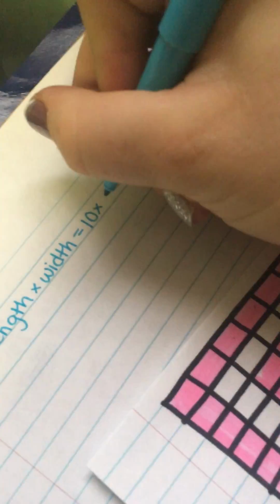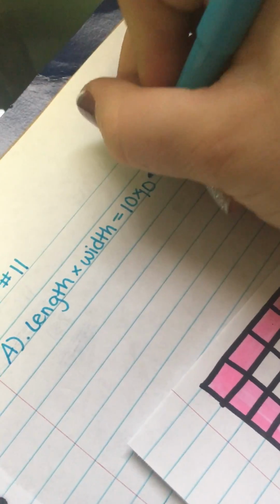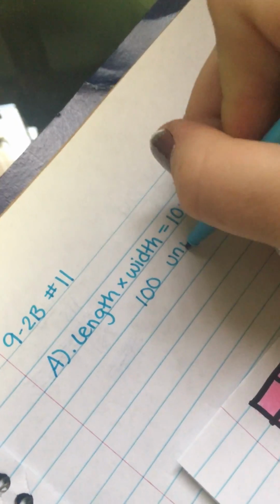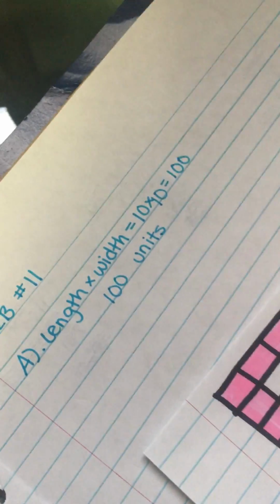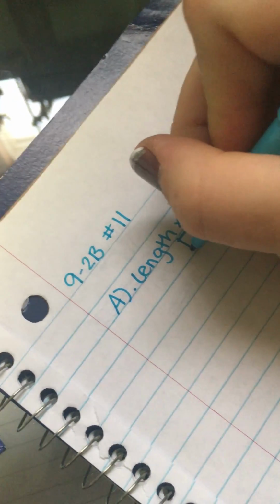So we've got 10 again, so we're going to take 10 times 10, and that's going to give us 100. So our total area for our dartboard is 100 units, because there is no label given to us. So we've got letter A figured out already. So remember, when we do area, length times width is how we figure that part out.